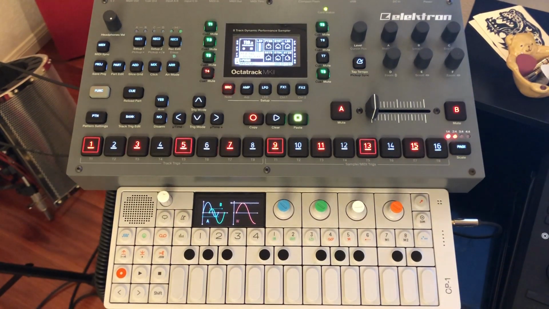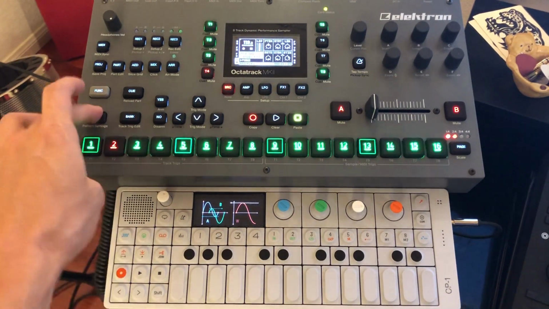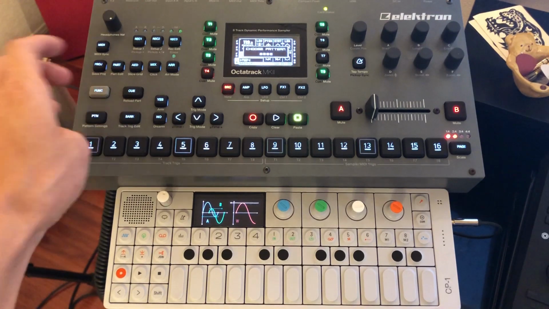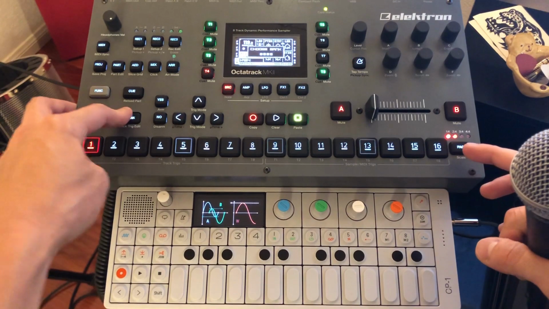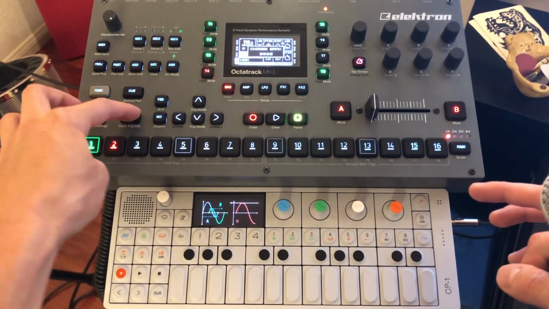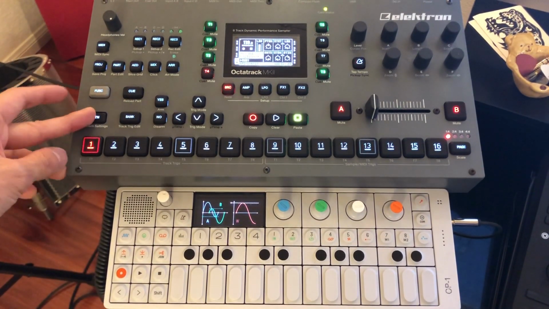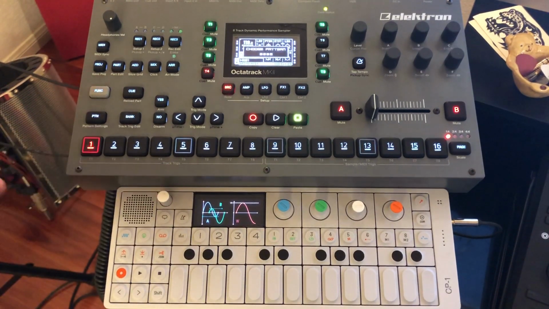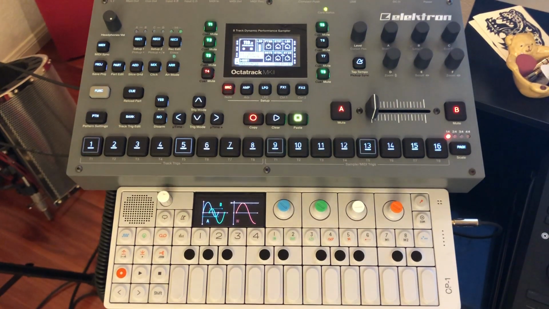If I go here, I have an entirely new set of patterns like that. Okay, so I just selected bank number 2, and now my entire set of patterns has been switched over to this empty template. And what's exciting about that is I can save that as its own set.